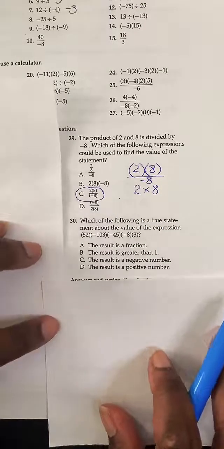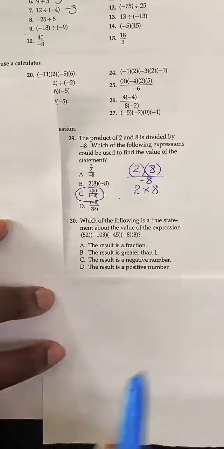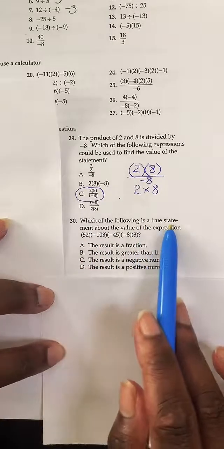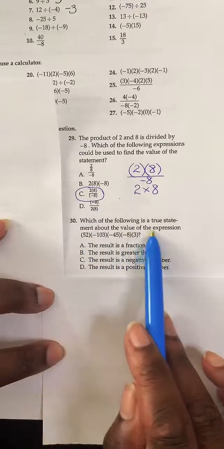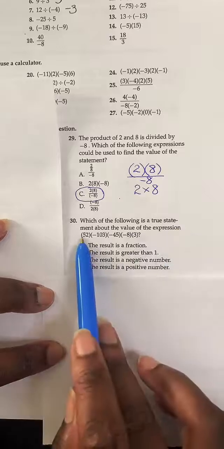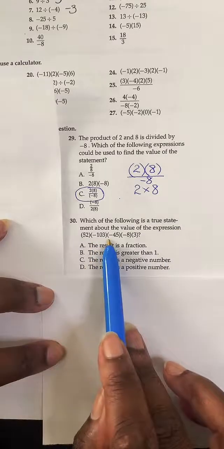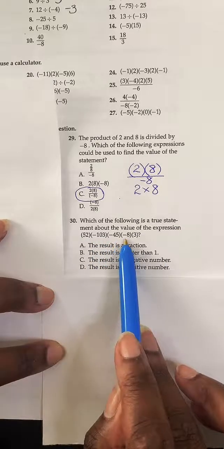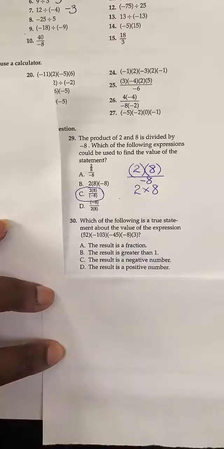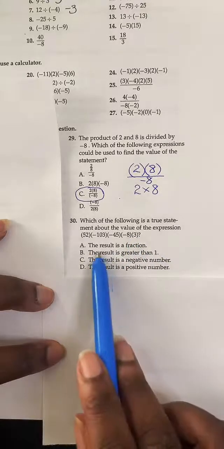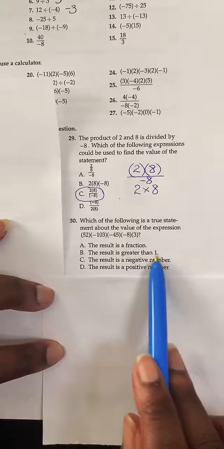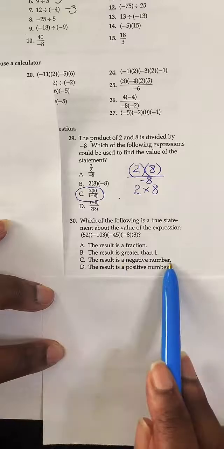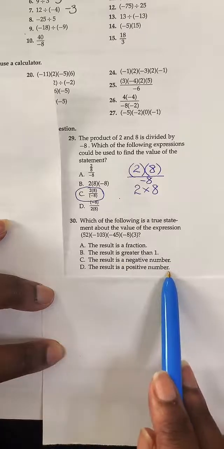All right, this last one, number 30, this is it. Which of the following is a true statement about the value of the expression 52 times -103 times -45 times -8 times 3? The result is a fraction, the result is greater than 1, the result is a negative number, or the result is a positive number.